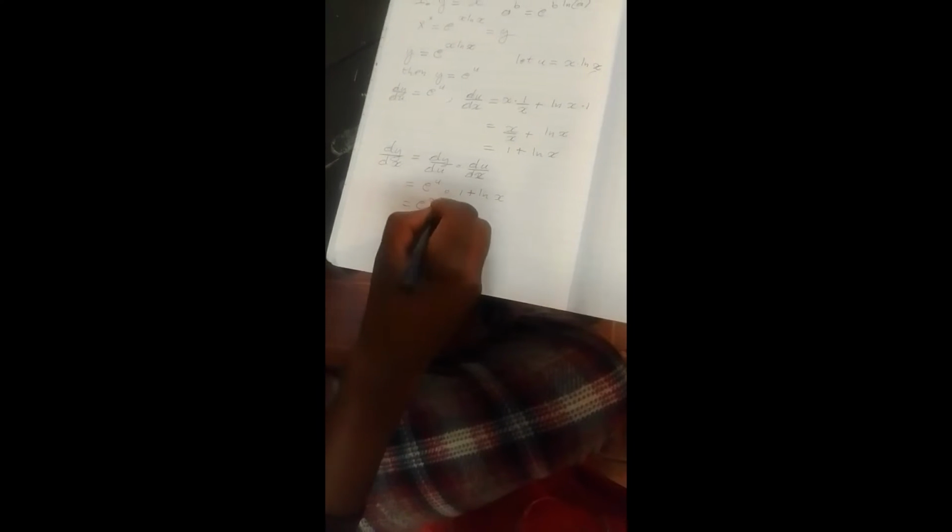Then substitute back with the u. This is the value of u, so we have to substitute it back into here. So it's equal to e to the power x ln x times 1 plus ln x. Then we are done.